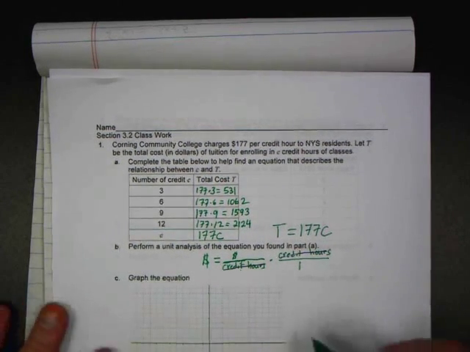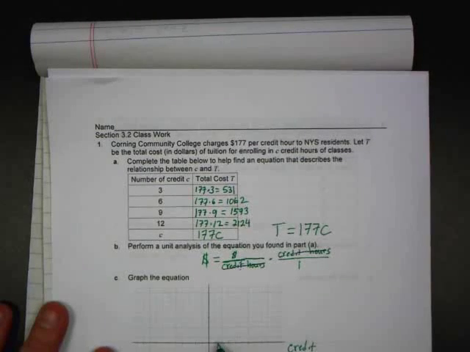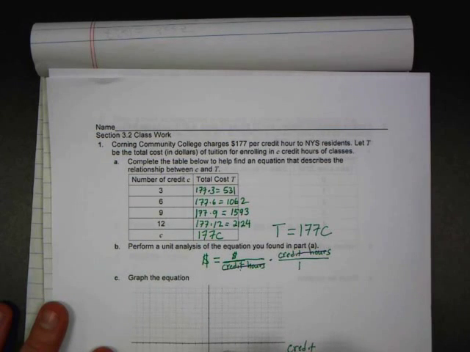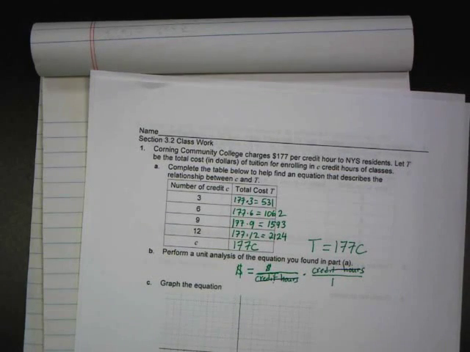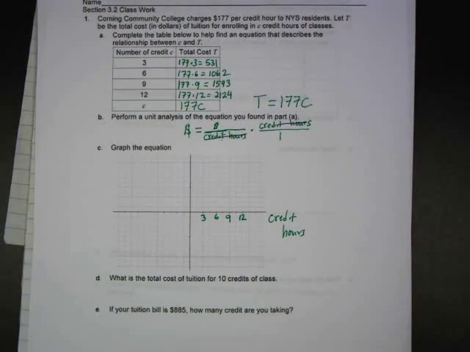All right, so we're going to have credit hours here. Should I go 1, 2, 3, 4, 5? Okay, so I'm going to go 3, 6, 9, 12. And notice I skipped every other one just to space it out a little bit. 3, 6, 9, 12.